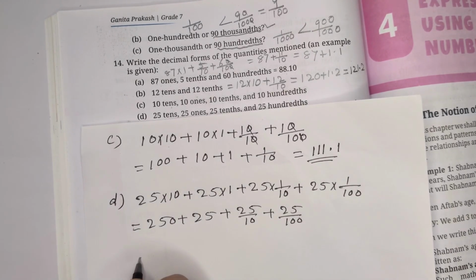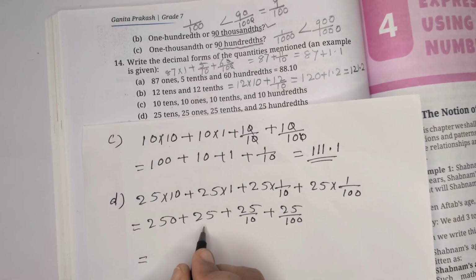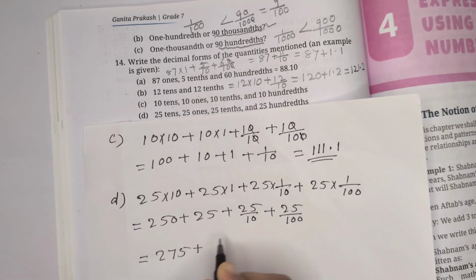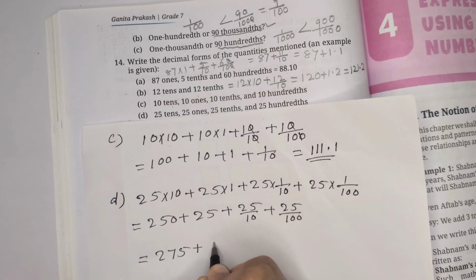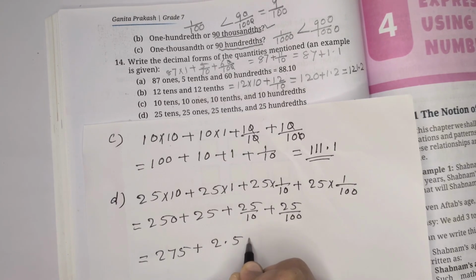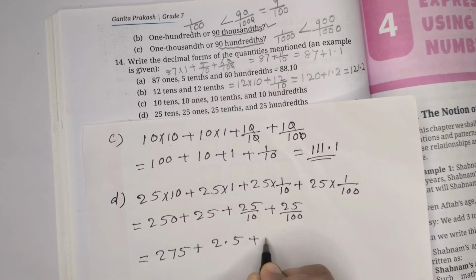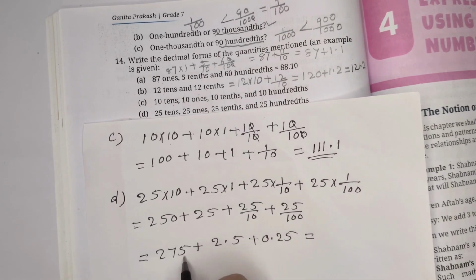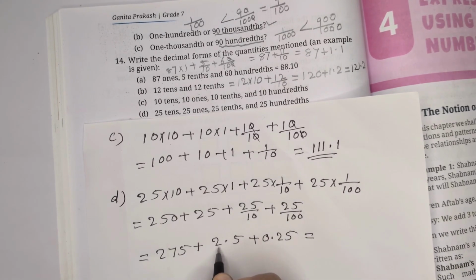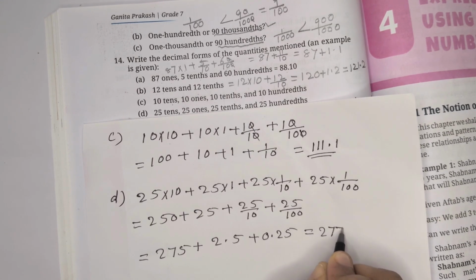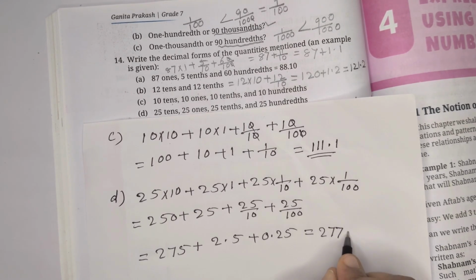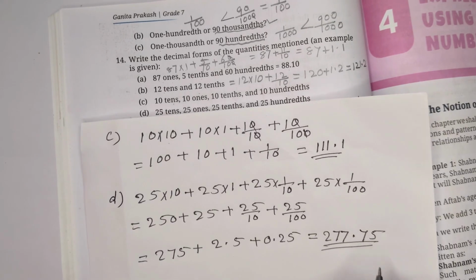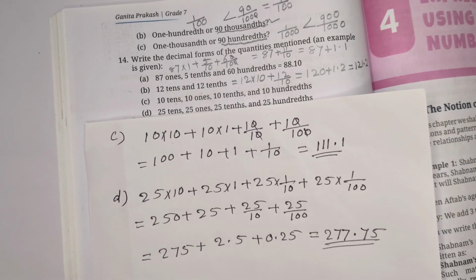We can write 250 plus 25 as 275. 25 by 10 is 2.5, plus 25 by 100, 0.25. So 275 plus 2.5 and 0.25; adding those, we get 277.75.